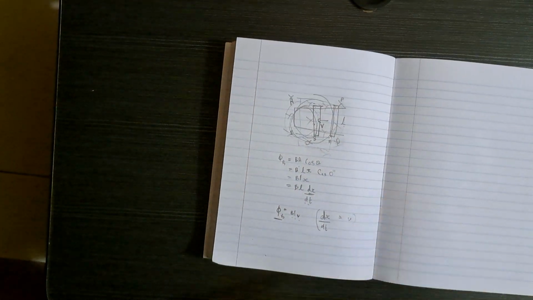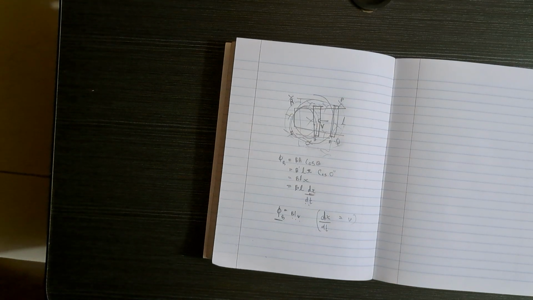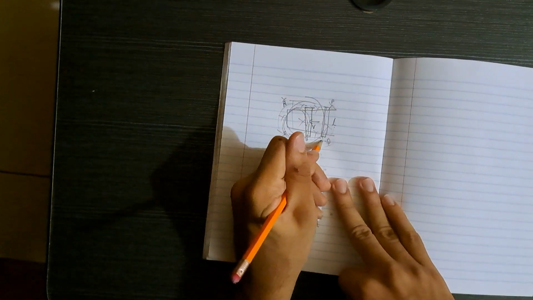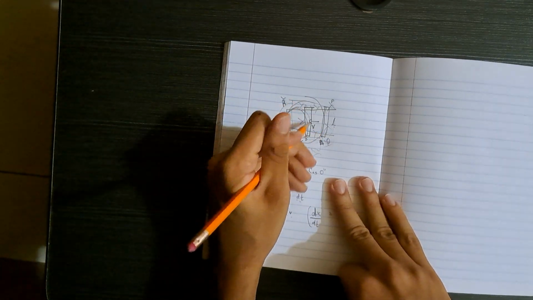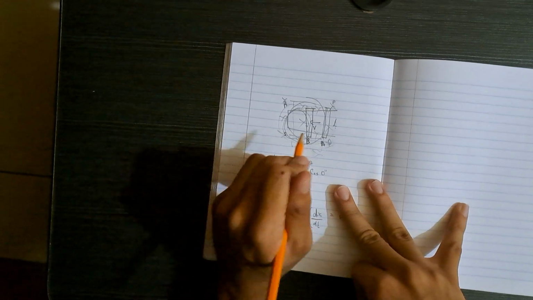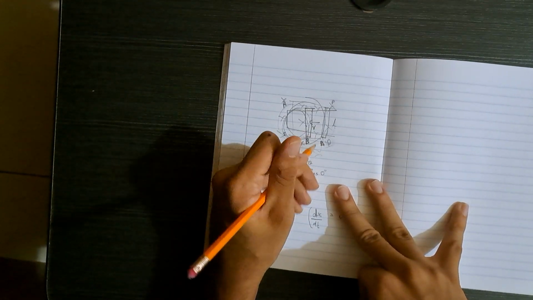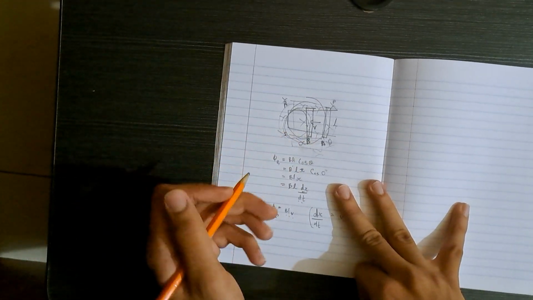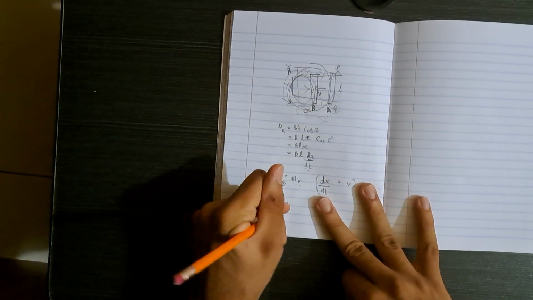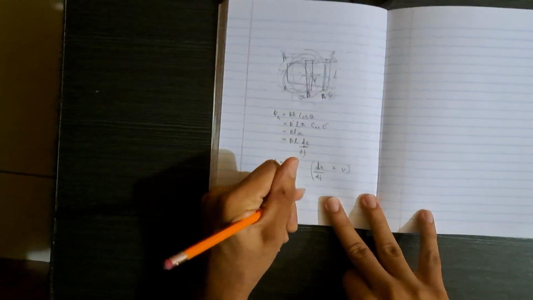Okay, so over here, as we are changing the position, the rod was first at position A, and now it has come to position B. So the position of the rod has been changed, right? Therefore it was in motion. So this is known as motional EMF.